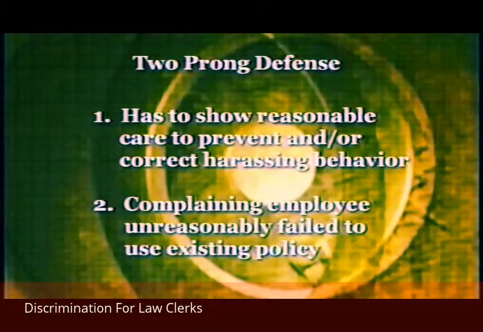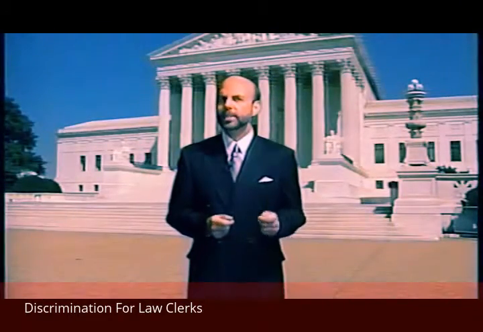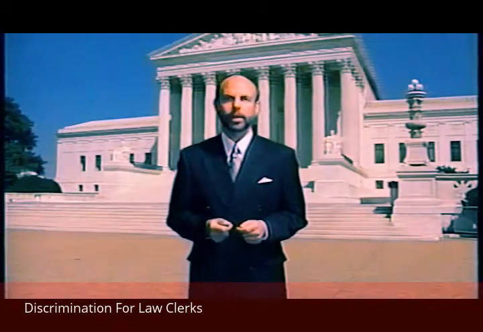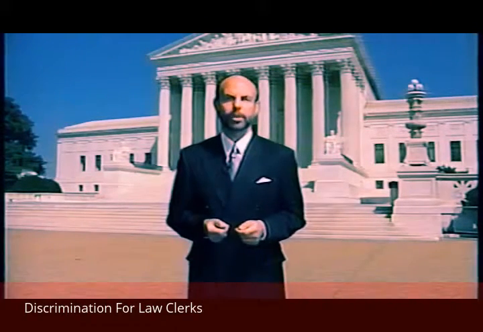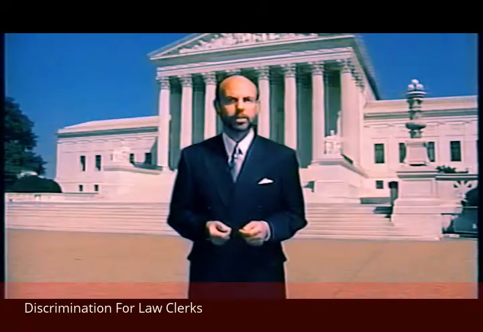The second prong requires the employer to establish that not only did it have an effective policy for preventing or dealing with sexual harassment that was well publicized to employees, but that the plaintiff unreasonably failed to take advantage of that policy. And while that sounds fairly straightforward, there are of course a number of questions raised by it in litigation, including what is a tangible job detriment and who is a supervisor?